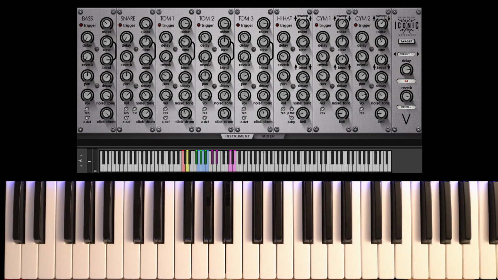Cymbal 1 and Cymbal 1 dedicated bell permutations are triggered by notes C#2 and D#2 respectively, and they are labeled in purple. And finally, Cymbal 2 and Cymbal 2 dedicated bell permutations are triggered by notes A2 and B2 respectively, and they are also both labeled in purple.